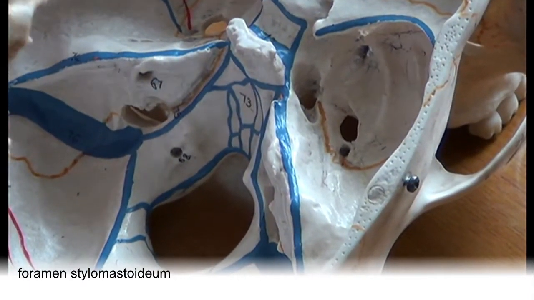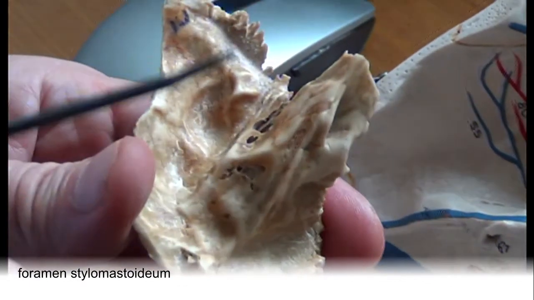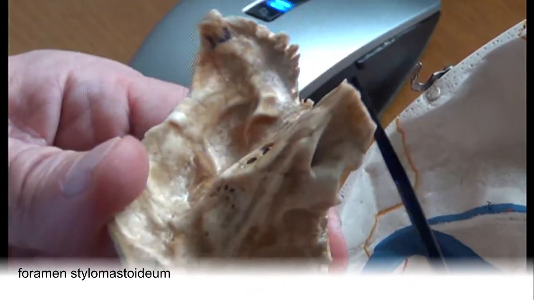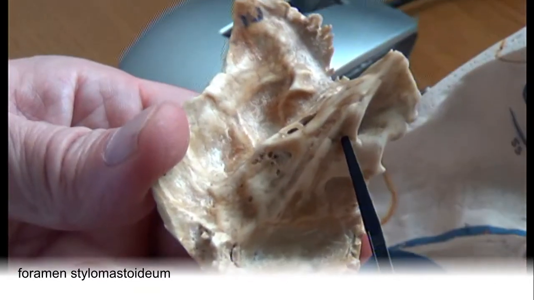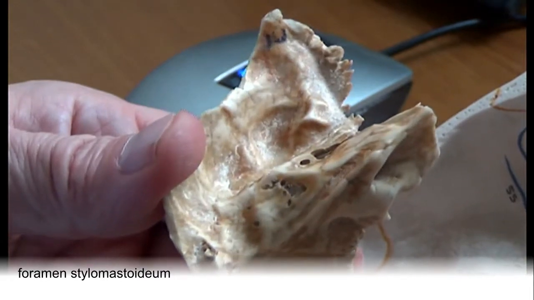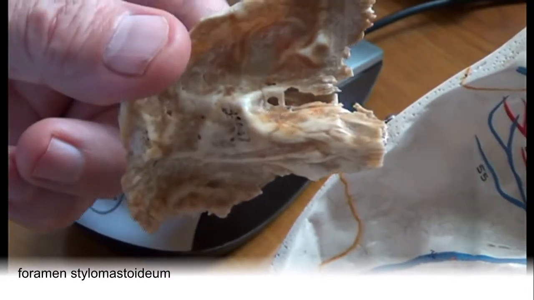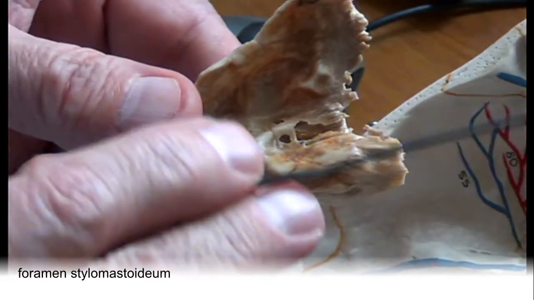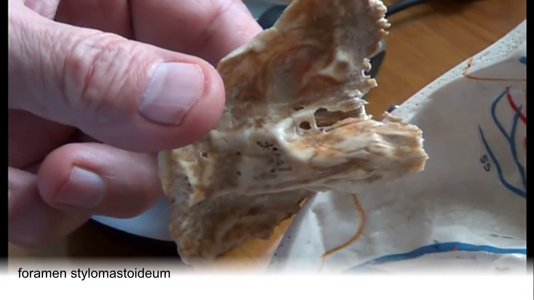It is a three-quarter pyramid with apex oriented medially and anteriorly.